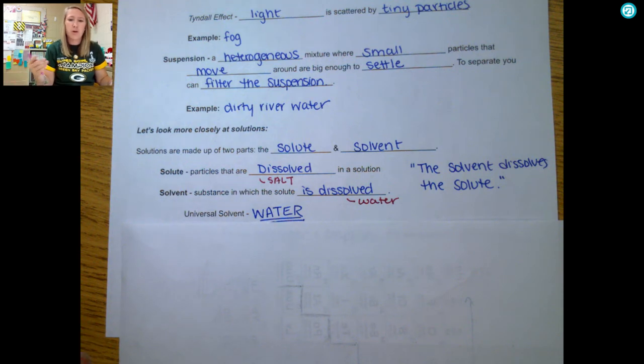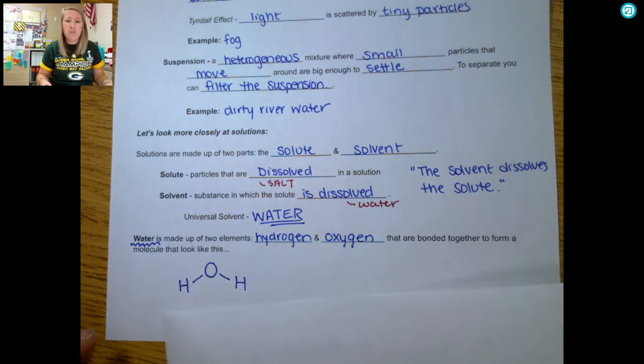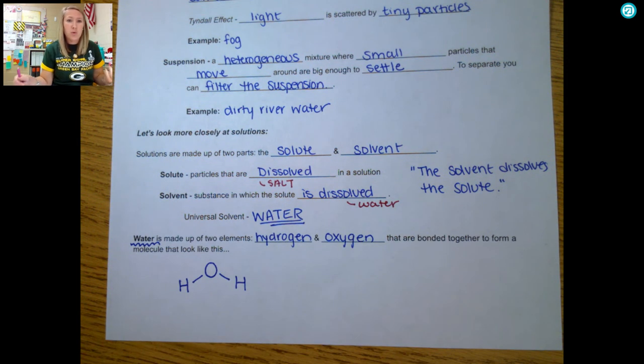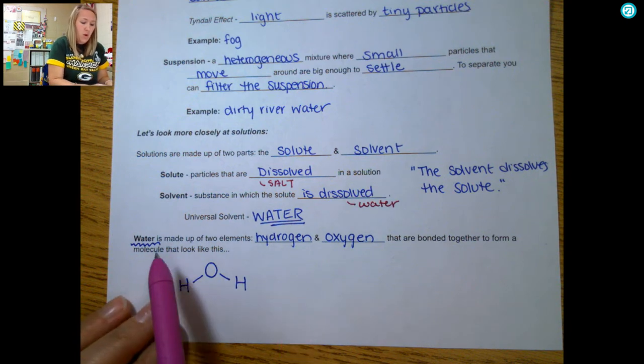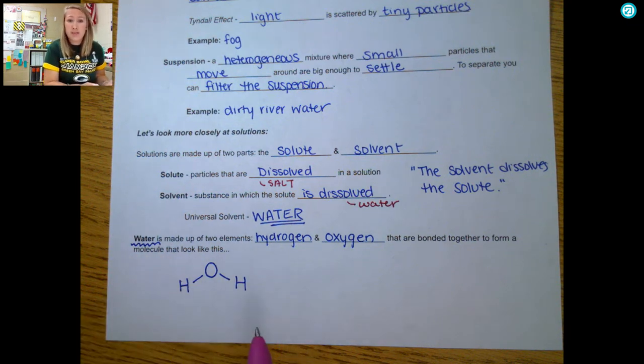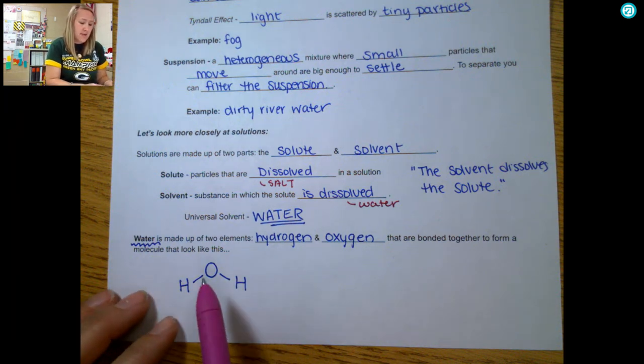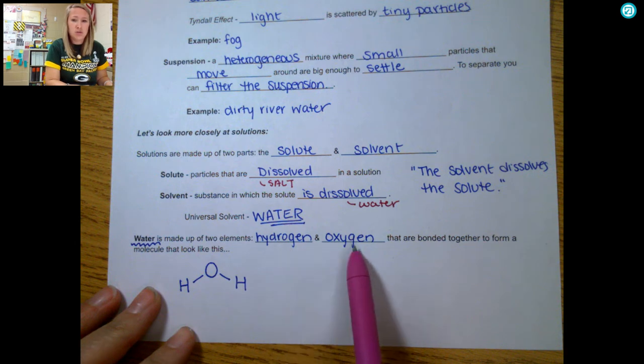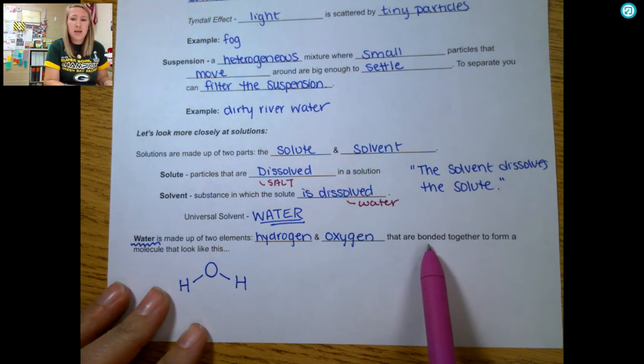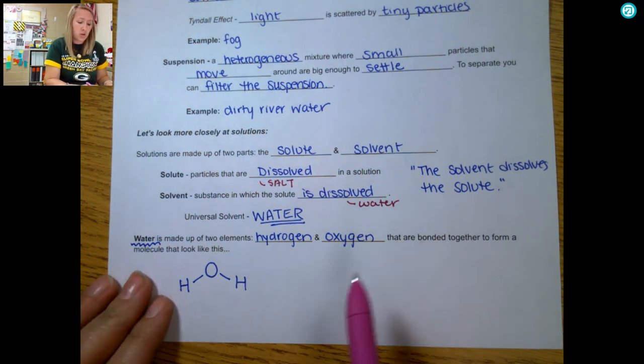And we talked about before how for most of our solutions, we're going to have water be our solvent. That's because water has some really great properties that we're going to take advantage of when we make our solutions. Water is special. Without it, we wouldn't exist. And because of the unique properties that it has, life as we know it is real, right? It exists. Water is made up of two elements, hydrogen and oxygen, and they're chemically bonded together to form a molecule that looks like this.